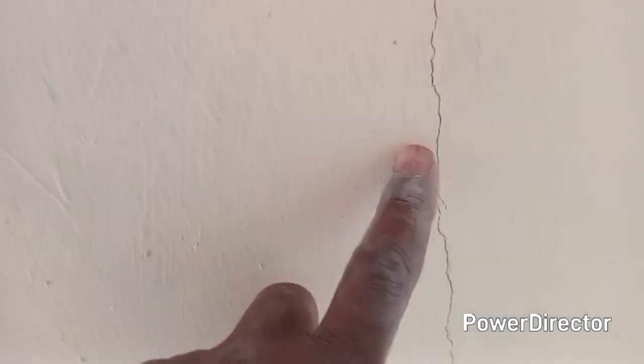At these big indents, this one here, you can see we have the crack, and we have these indents. These ones here must be filled with the filler so that you will not notice that there were these indents.